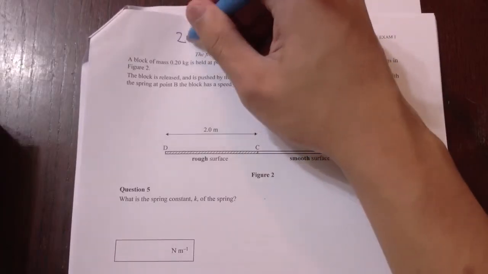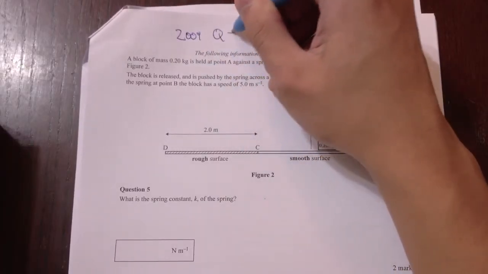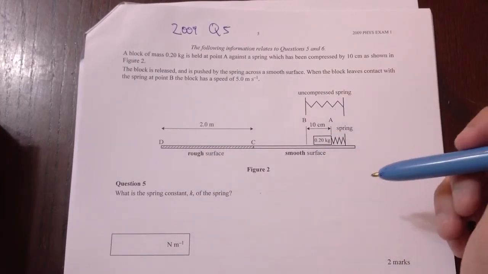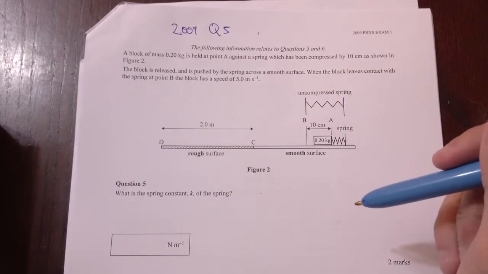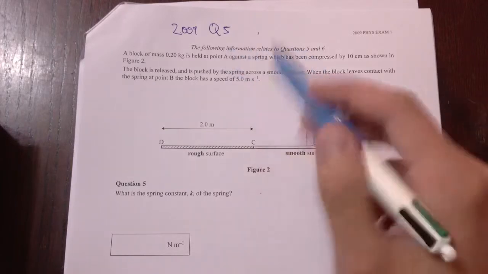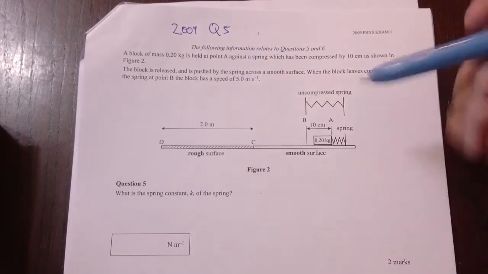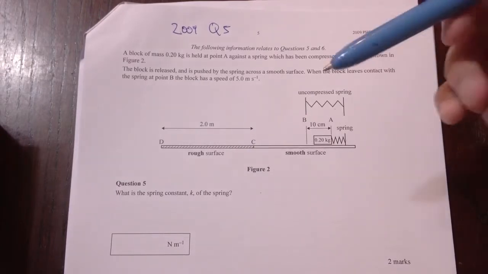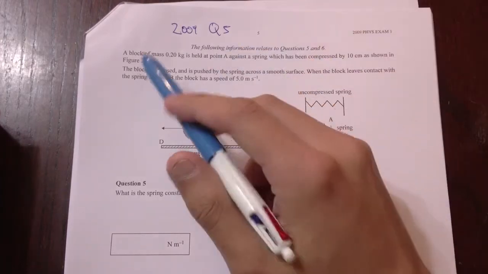So this is the 2009 exam, question 5. Looking at this, my initial impression is spring question. Yep. So I'll let you guys look at that. You can pause it if you want. Okay. Time for me to come in.